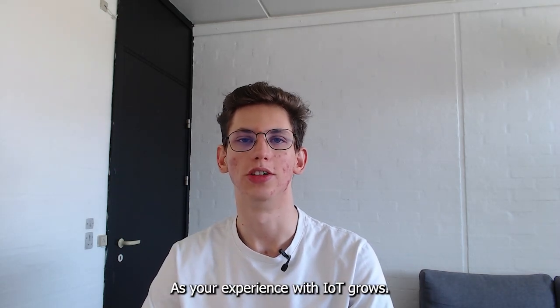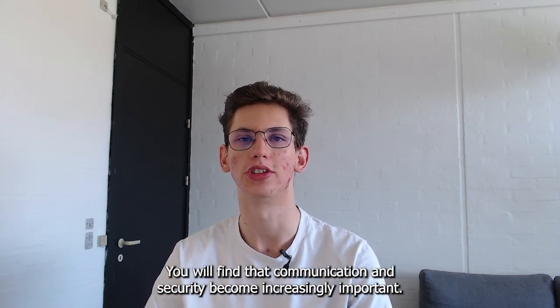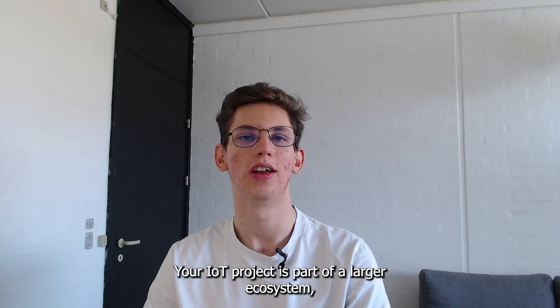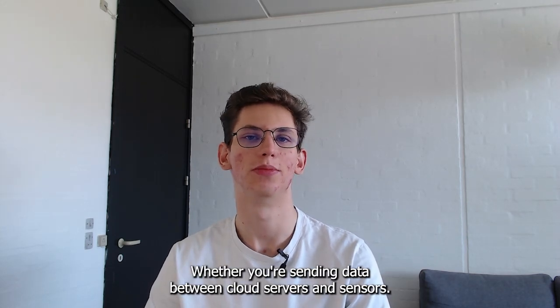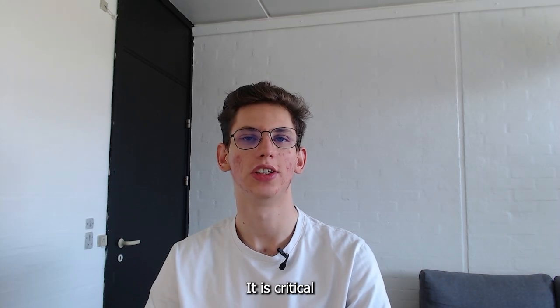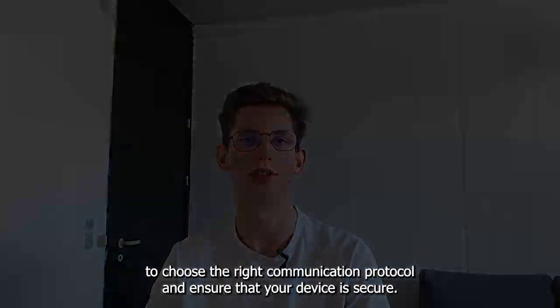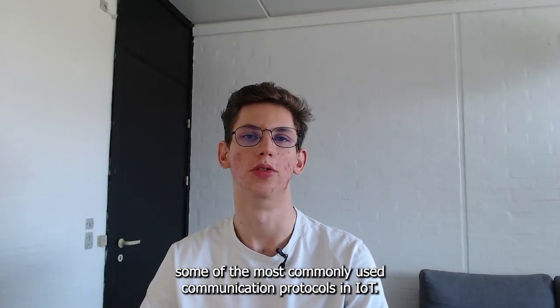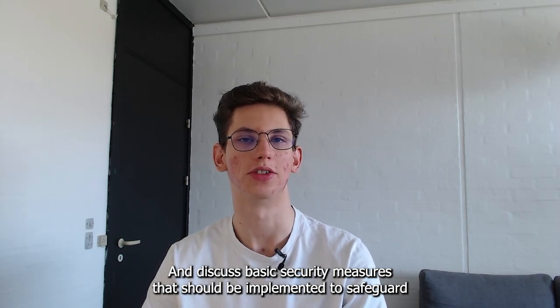As your experience with IoT grows, you will find that communication and security become increasingly important. Your IoT project is part of a larger ecosystem where devices need to talk to each other efficiently, reliably, and securely. Whether you're sending data between cloud servers and sensors or controlling devices remotely, it is critical to choose the right communication protocol and ensure that your device is secure. This lesson will introduce you to some of the most commonly used communication protocols in IoT and discuss basic security measures that should be implemented to safeguard your device.